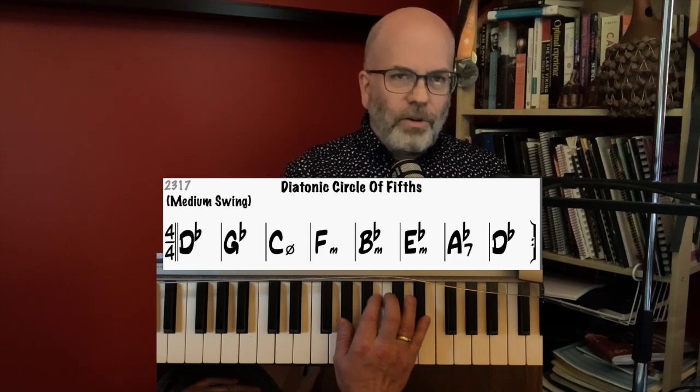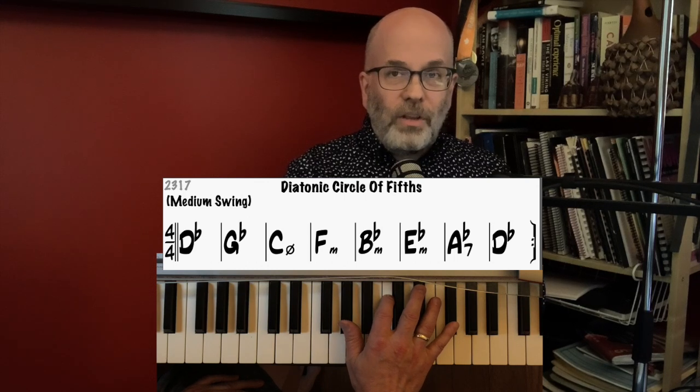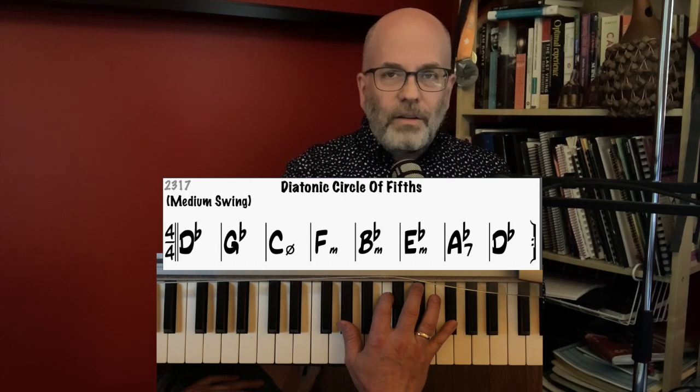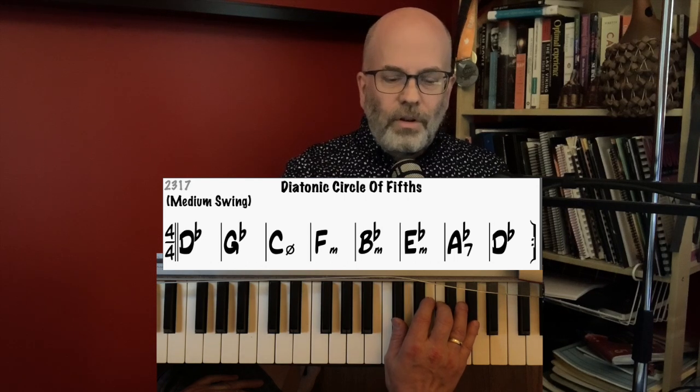Okay, and then we've got our dominant chord, 4 notes. A flat is the root. The third is C. The fifth is E flat. And the seventh is G flat. And then we're back to D flat major, D flat, F, A flat.